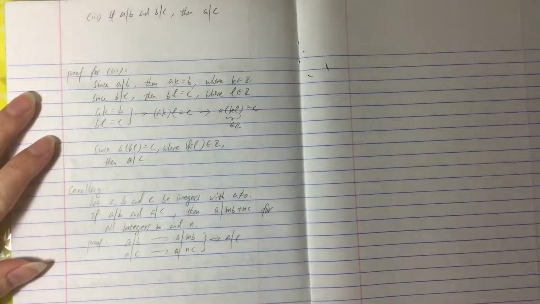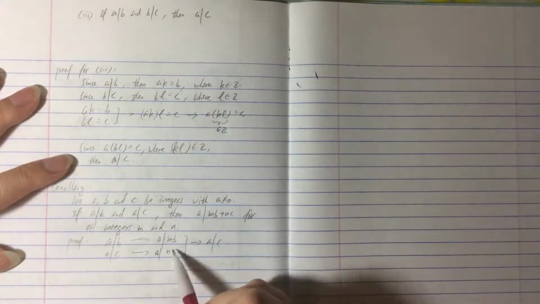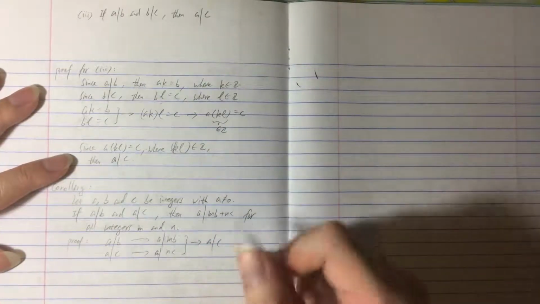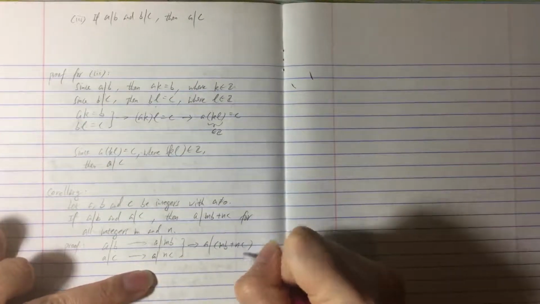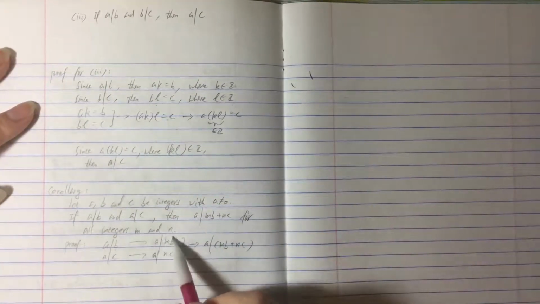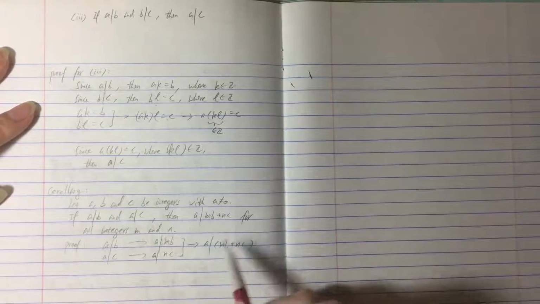By the previous theorem, the first statement says, if A divides B, A divides C, then A divides their sum. So here, since A divides this number and A divides this number, then A divides their sum. A divides MB plus NC.